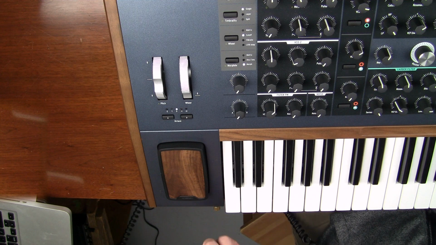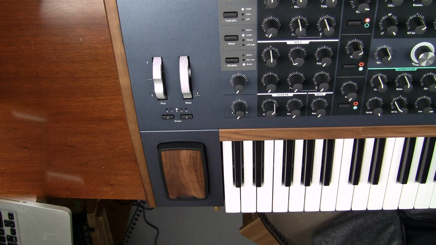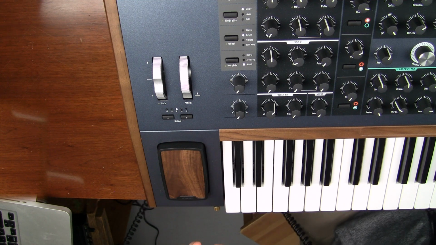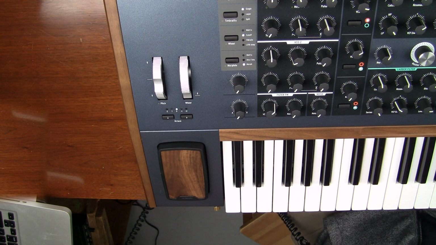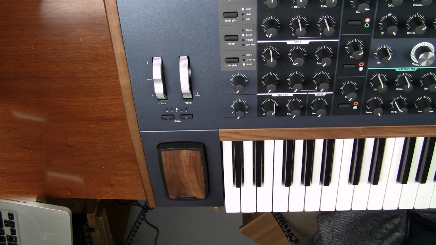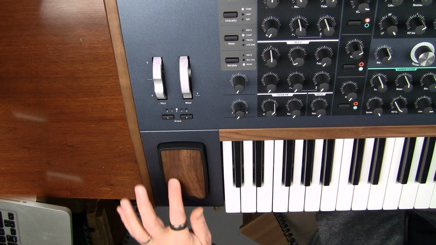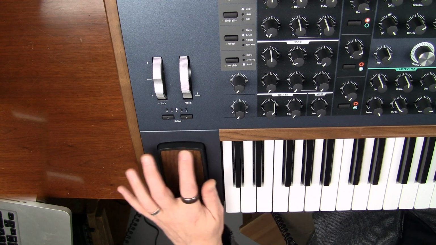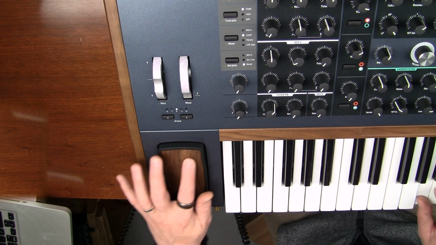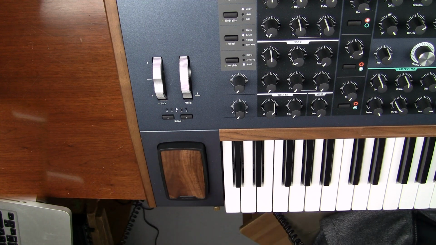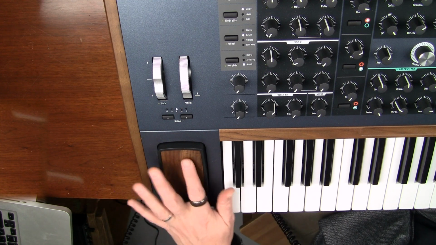And this is, I'm assuming, capacitive. It just senses that your hand is near the thing, and I mean that your hand is in contact with the thing, and you're controlling it, and that's basically everything that's going on. So you're just touching it and moving your finger.